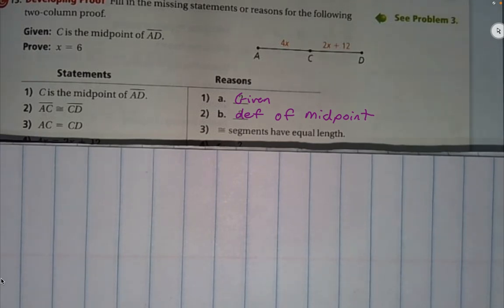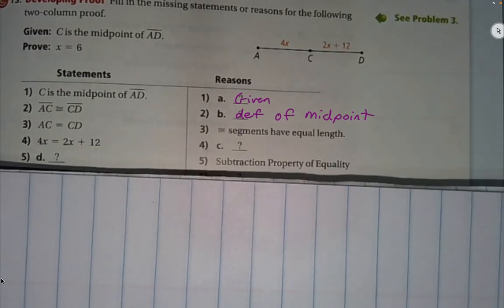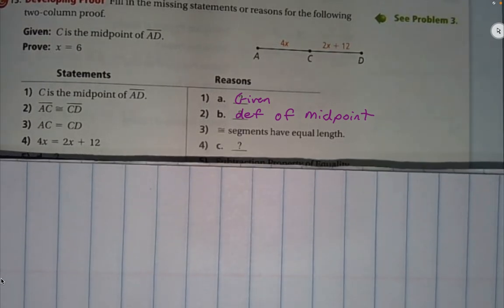So if I know that they're equal though, what can I replace AC with? CD. No, look at your problem up there. What is AC? 4x. And what is CD? 2x plus 12. And if I replace that in there, what property is that? Substitution. When you replace something, you substitute it in. So that would have been my next thing to say: 4x equals 2x plus 12, and I would call that one substitution. Me personally, I wouldn't have even done this step.